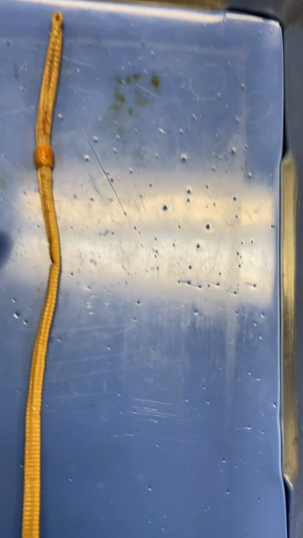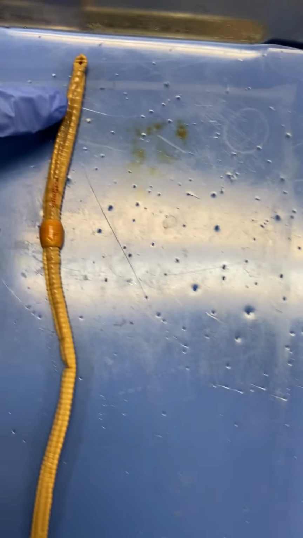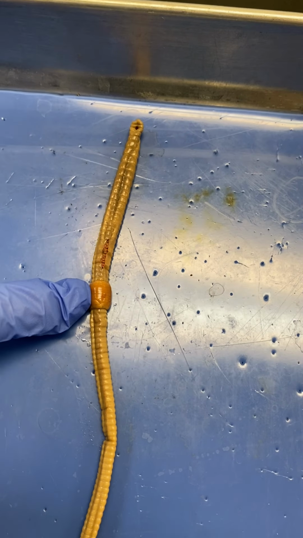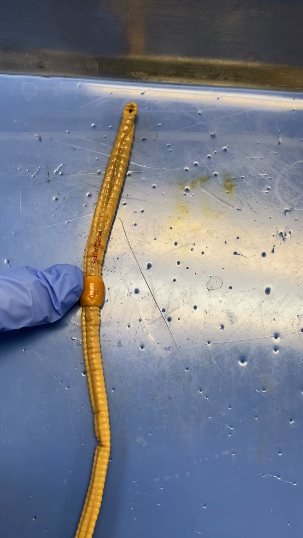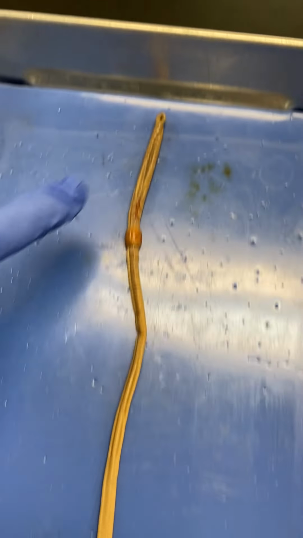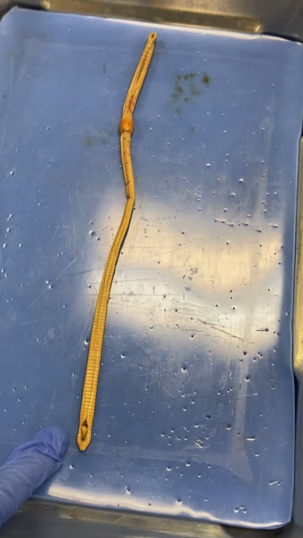So this surface right here is the side that's darker, the side where you can see the darker line. This is the back side, or the dorsal side. This is the clitellum right here. That's the reproductive structure. And the end that's closer to the clitellum is the mouth. And so this is anterior, while this is posterior.